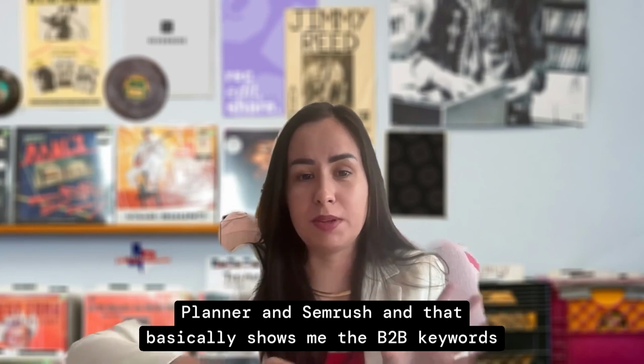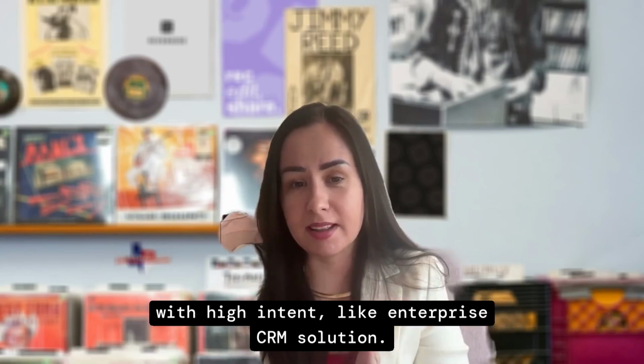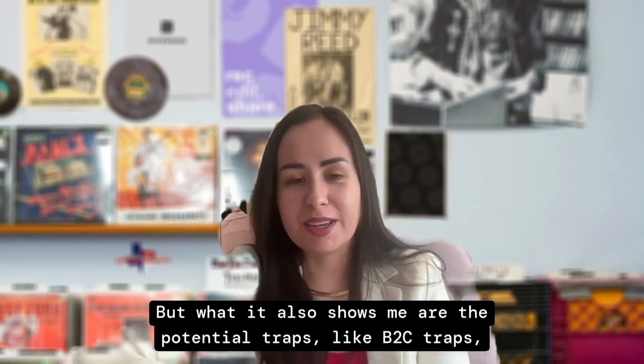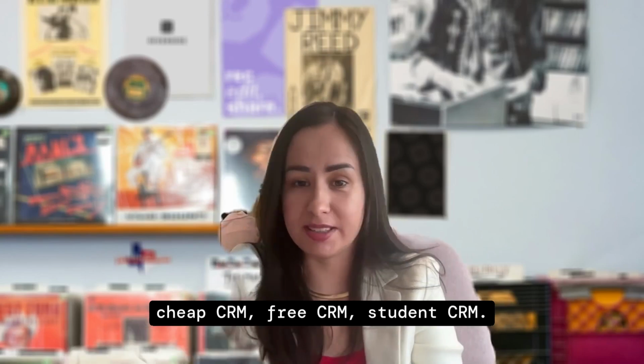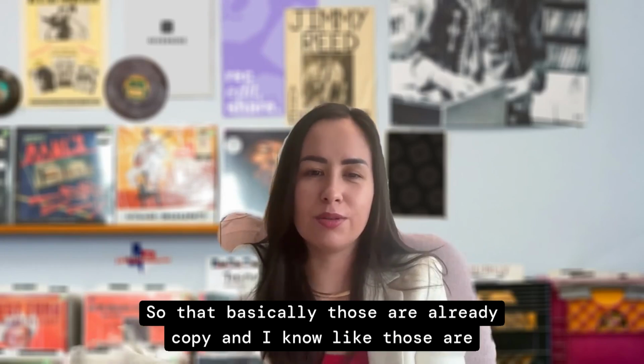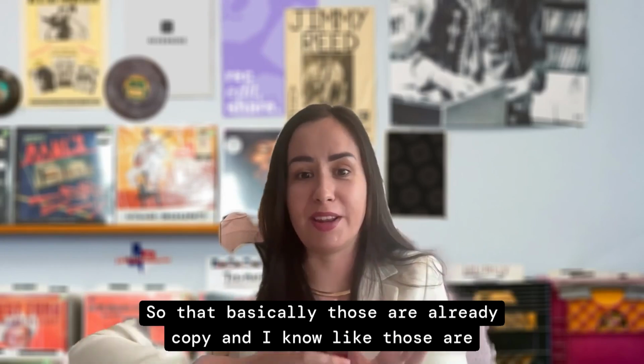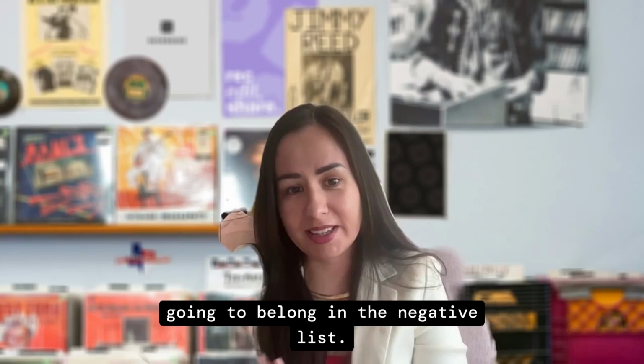So when we come to the research first idea, I like to use Google Keyword Planner and SEMrush, and that basically shows me the B2B keywords with high intent, like enterprise CRM solution. But what it also shows me are the potential traps, like B2C traps: cheap CRM, free CRM, student CRM, so that basically those I already copy and I know those are going to belong in the negative list.